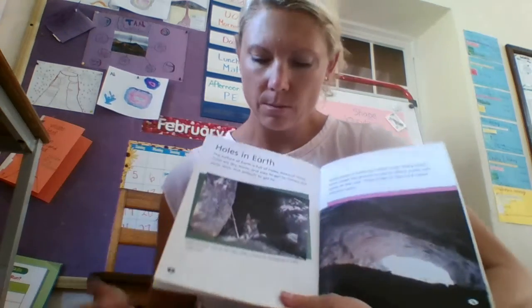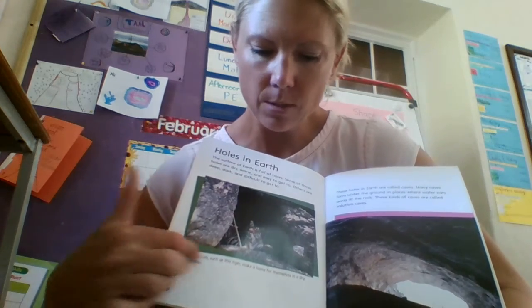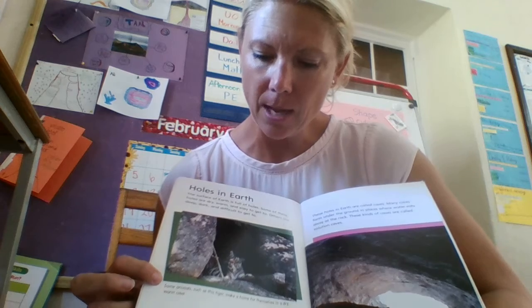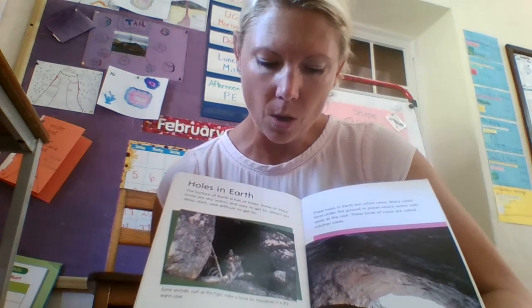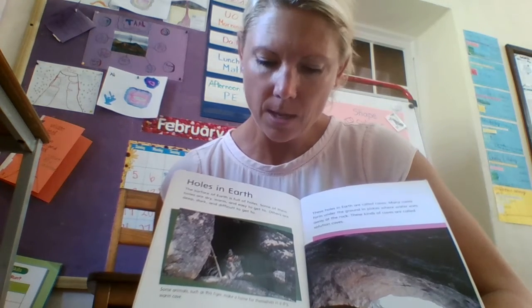Holes in the earth. The surface of earth is full of holes. Some of these holes are dry, warm, and easy to get to. Others are deep, dark, and difficult to get to. And now I'm going to read the caption. So this is called a caption underneath the picture, so it's going to tell me what's in the photo. It says, some animals, such as this tiger, make a home for themselves in a dry, warm cave.